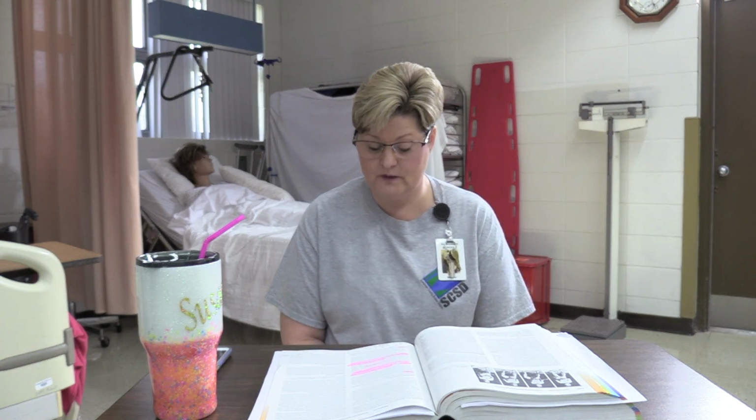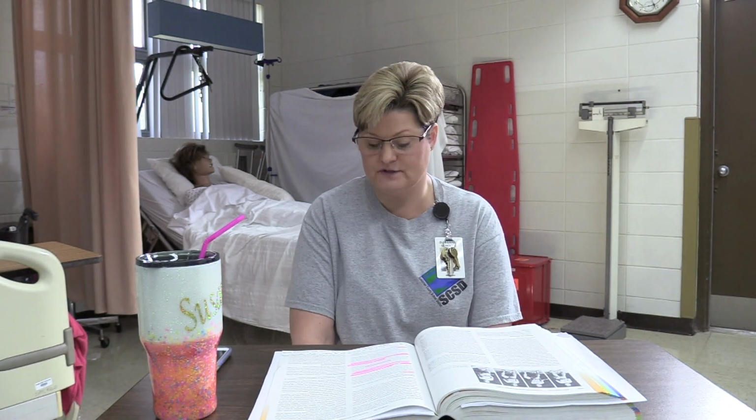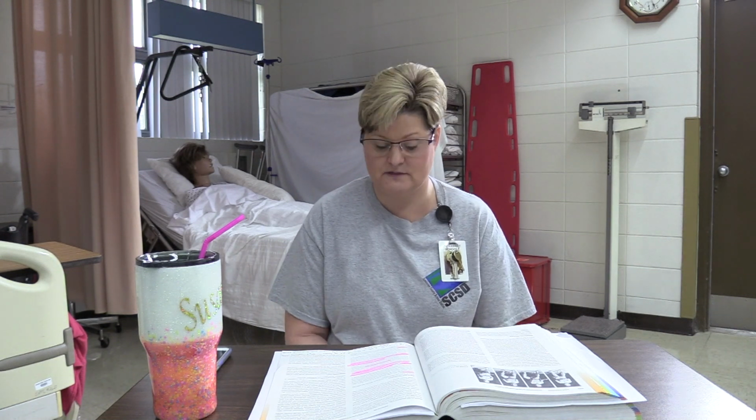In stage 1, some of the nursing care we can do to help this patient is just make lists to remind them of the tasks they need to do, because they're beginning to forget those tasks.